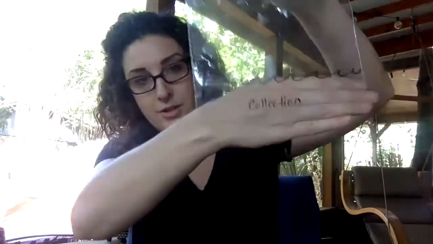And I'm going to make waves, because I'm going to fill that up with water. Now, this wave area is the ocean, and I'm gonna write collection because this is my water collection. It's gonna be hard to show you.